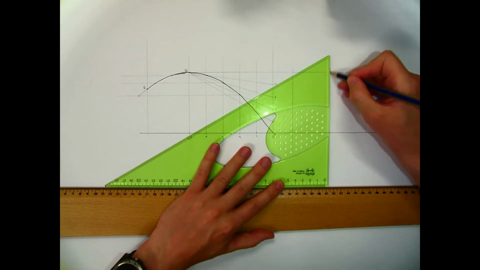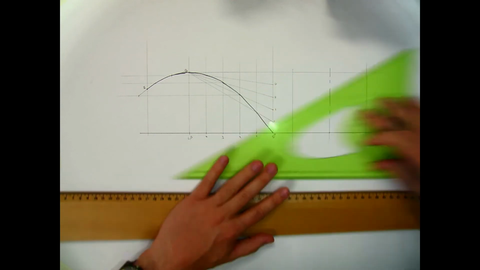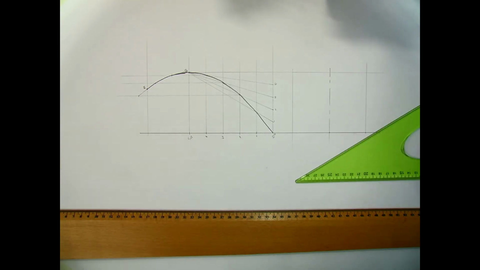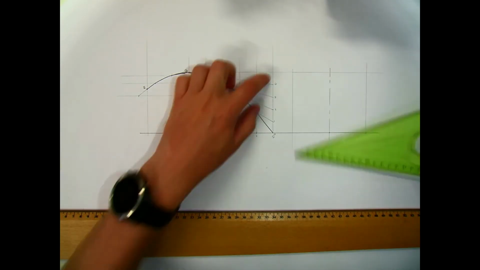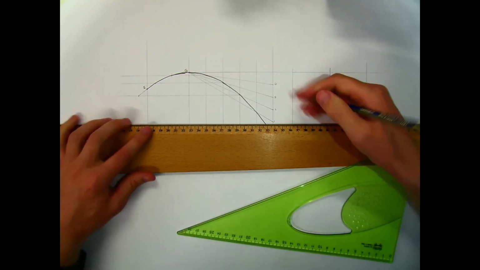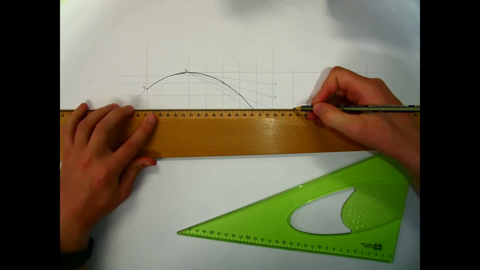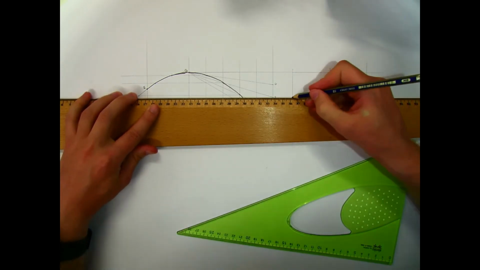Put in your axis line. Again, we're going with 5 divisions. Well, we have 5 divisions here, we may as well save ourselves with the height. So these are all the same, these 16s.